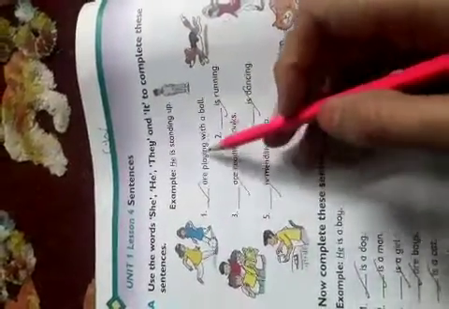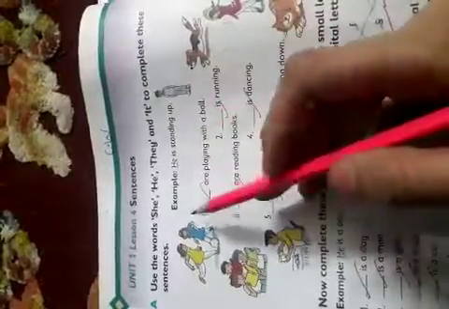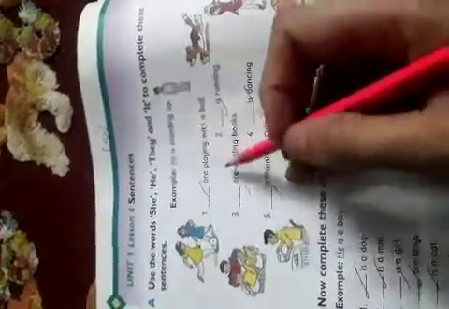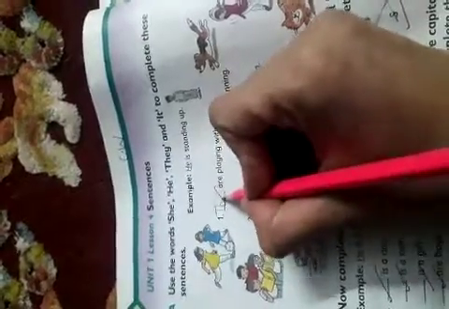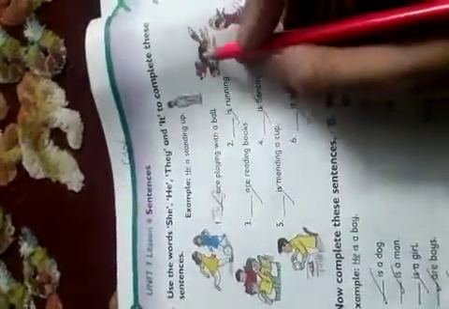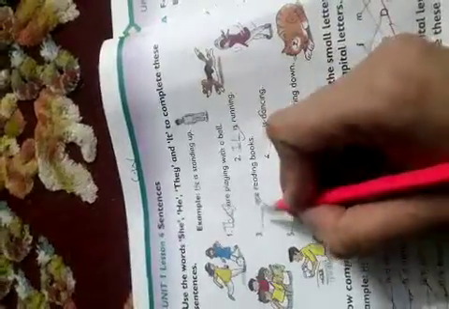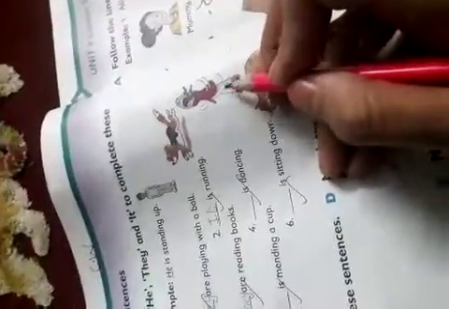Number 1, dash are playing with a ball. They are more than one, so we write they. T-H-E-Y, they. Look at here, dog. Dog is animal, so we write it. It is running. Dash are reading books. They are more than one, so we write they. T-H-E-Y, they are reading.